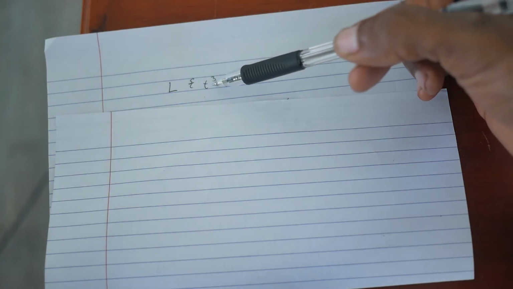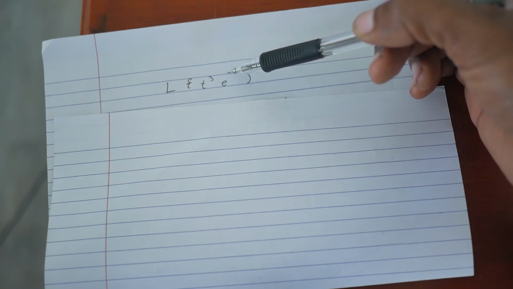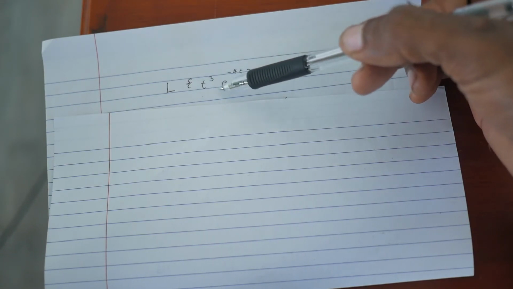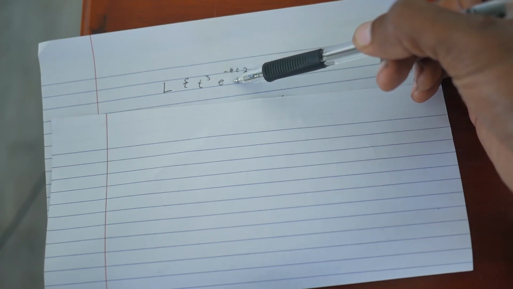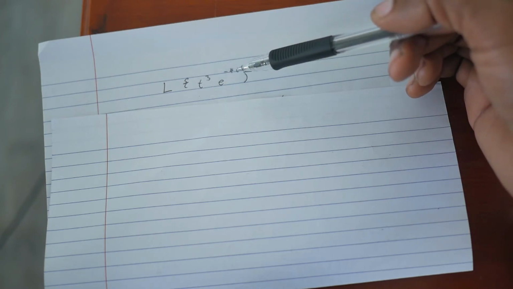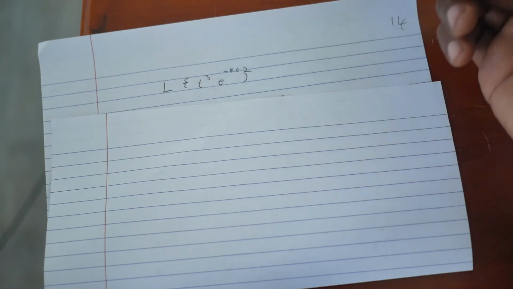Just as a diversion, you can look at this as theorem 2 and apply all the theorem 2 steps to the working and get an answer, or you can look at it as the first shift theorem and apply its rules so you can get the same answer.